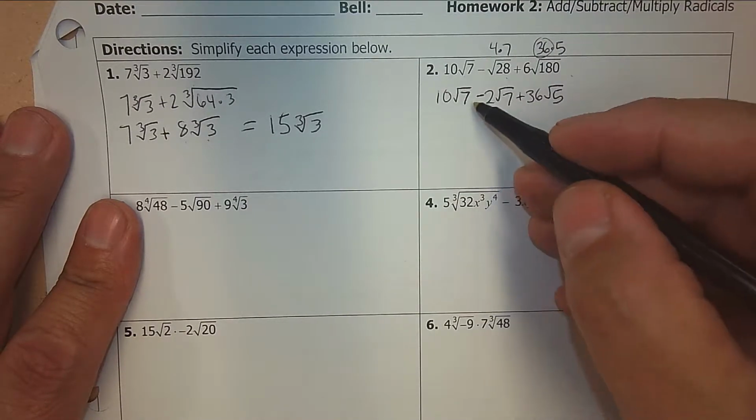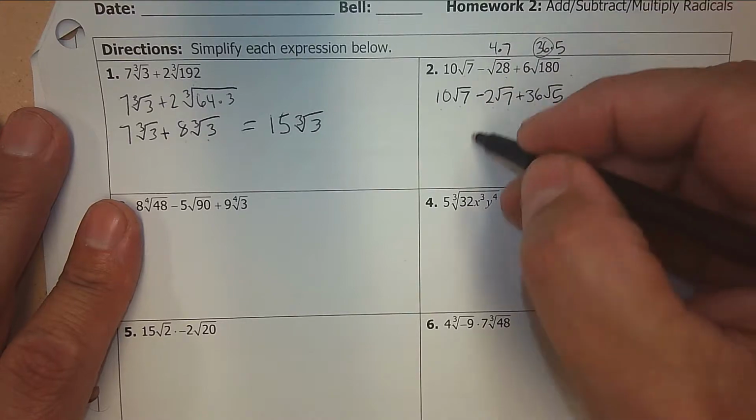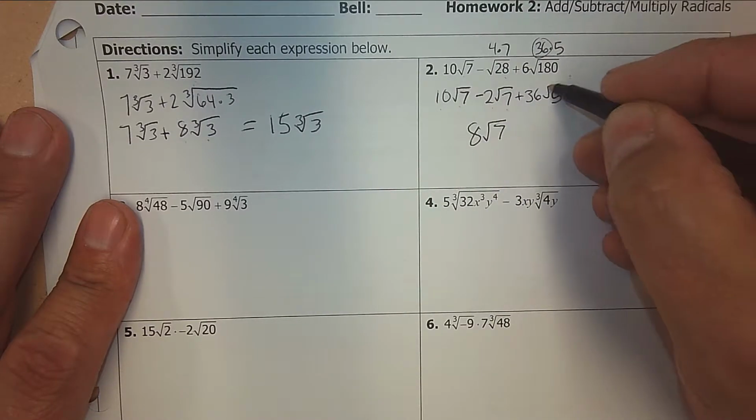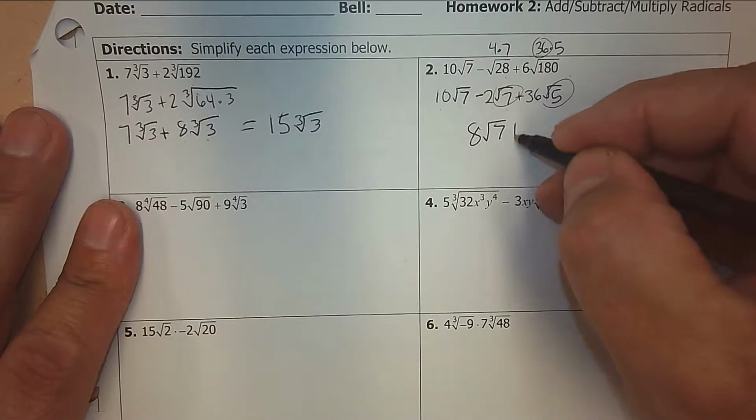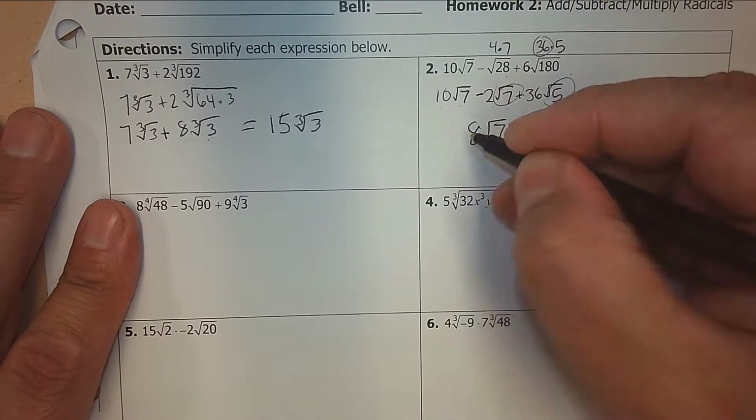Now, only the like radical. So 10 take away 2 is 8. But root 5 and root 7 can't be combined together, so you can only put them beside each other.